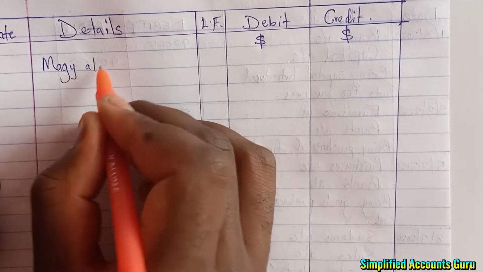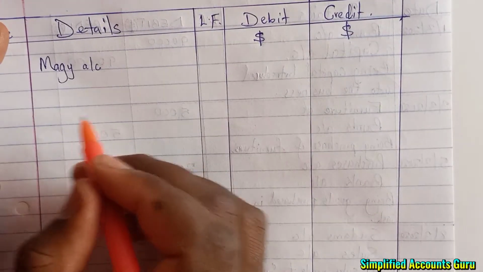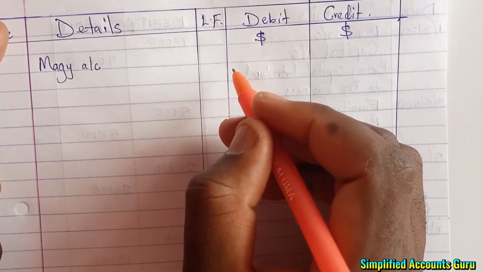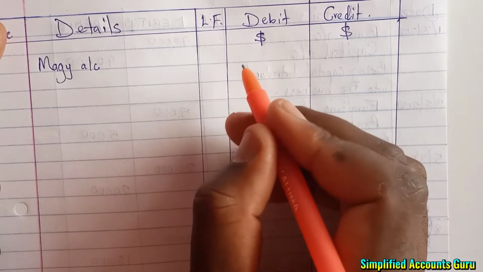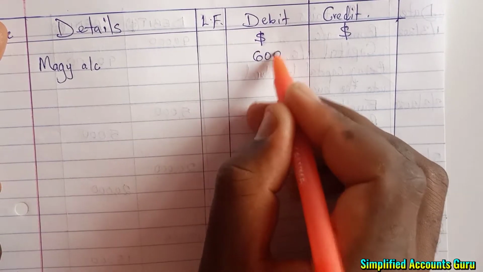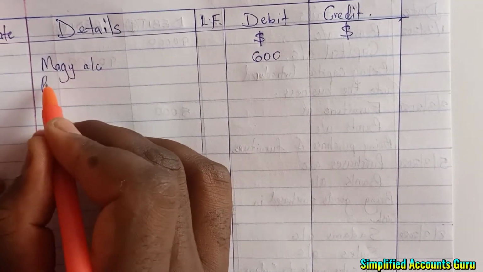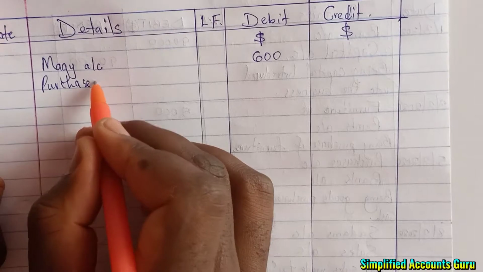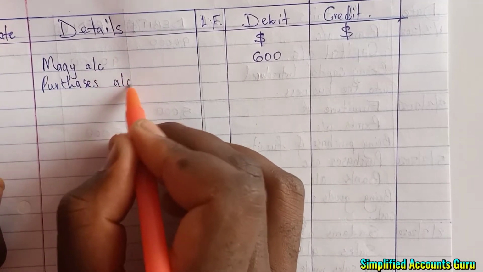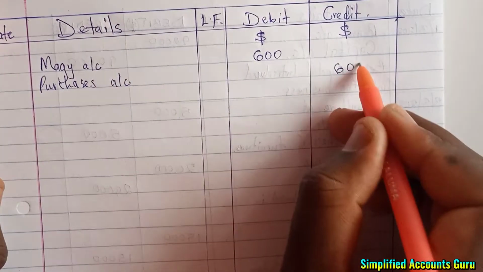Maggie's account is being debited with the amount of 600. The purchases account that we had already increased, now we are reducing it. So here we write 600 in the purchases account.